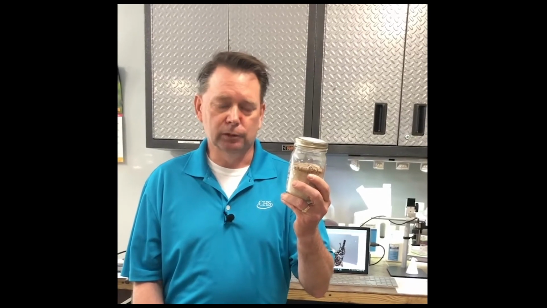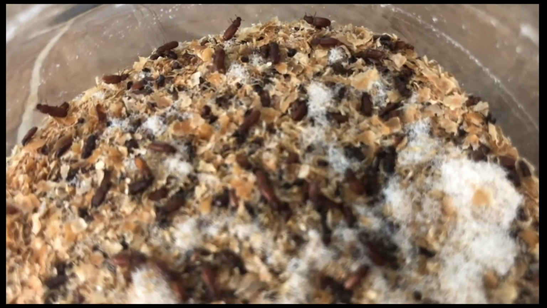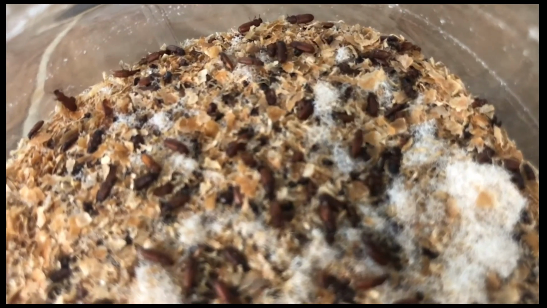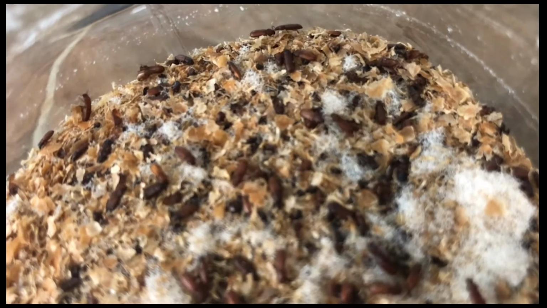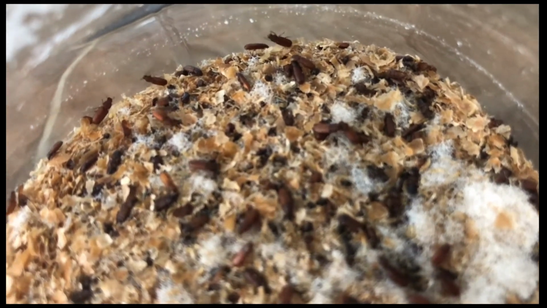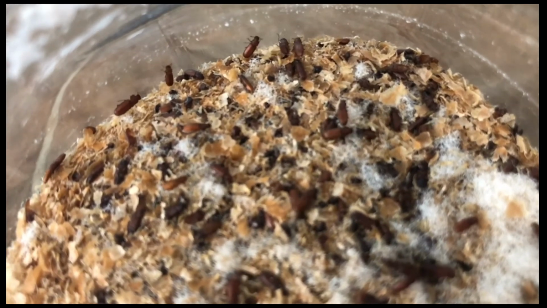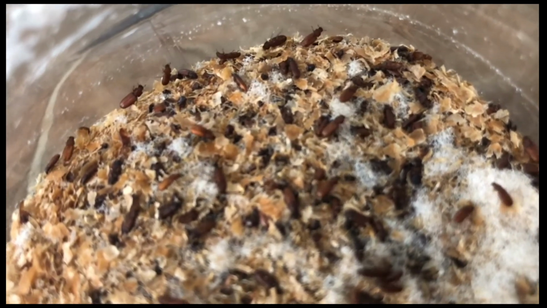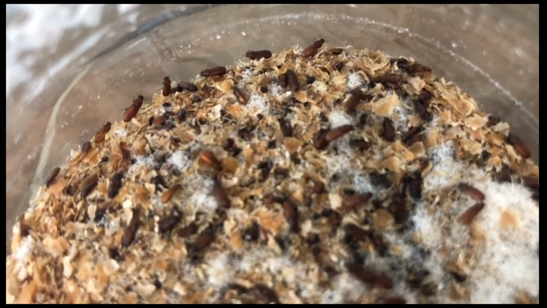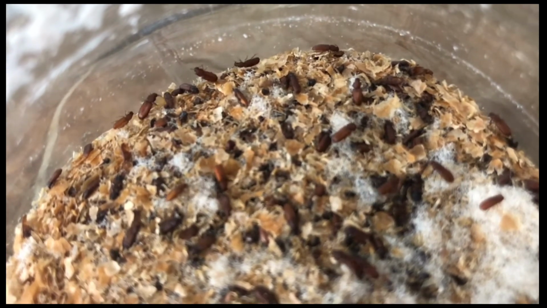However, let's take a look at the behavior of the confused flower beetle when it hasn't seen much food in several months, and then we'll add some new food to it and see how the behavior of this insect changes. What we are looking at here is the confused flower beetles. The adults can live for 18 months, but their life cycle to generate the next generation is only 23 days. As you can see, because they haven't had a lot of food or water for many days, their metabolism has slowed down and they're conserving energy.